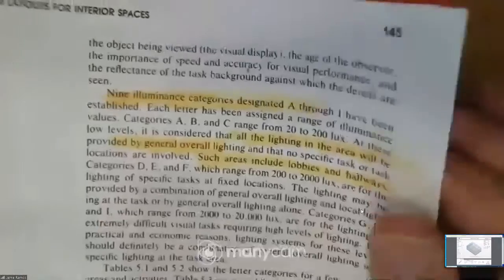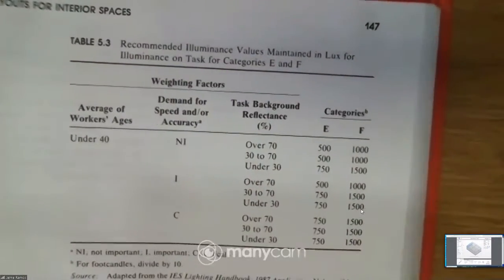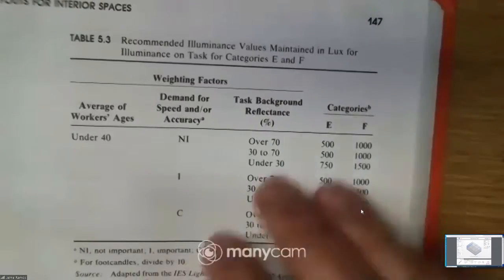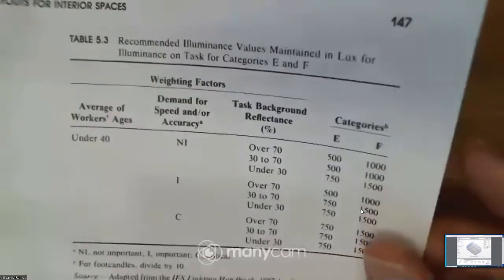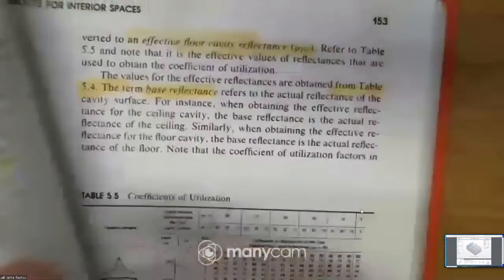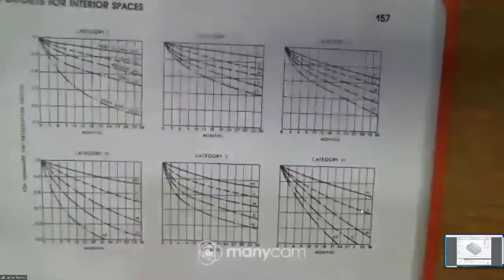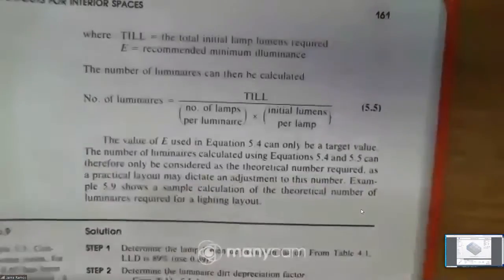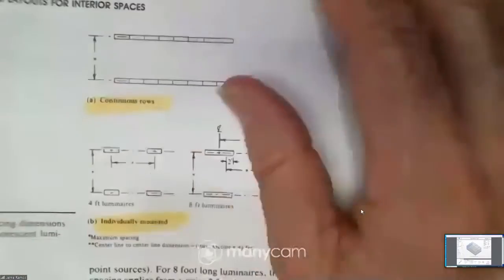Let's see, we need a table here. Table of lumens. Where would that table be? How many lumens are recommended for interior spaces?